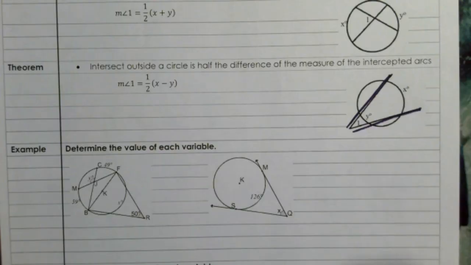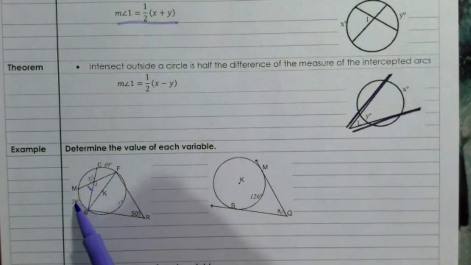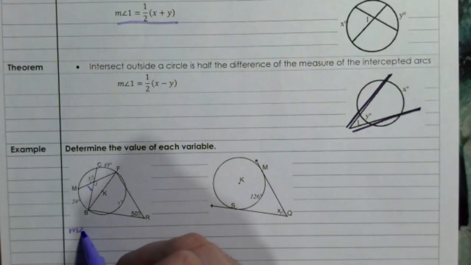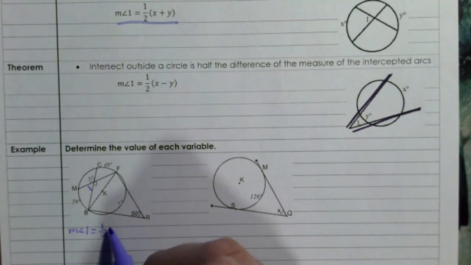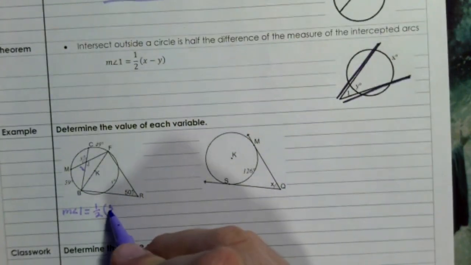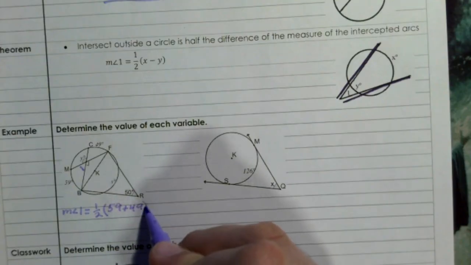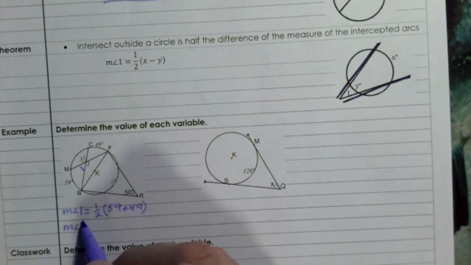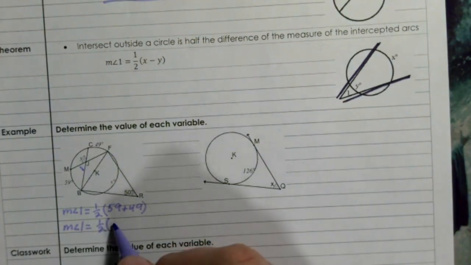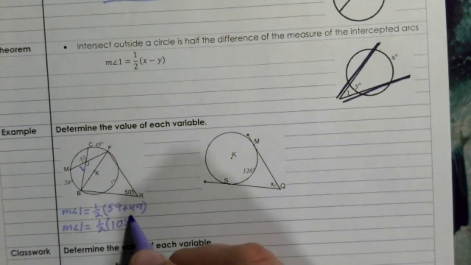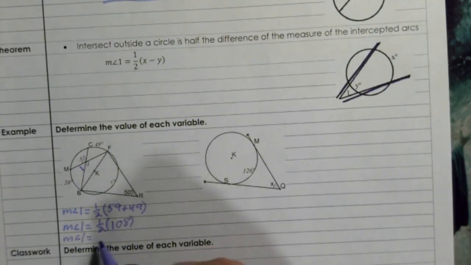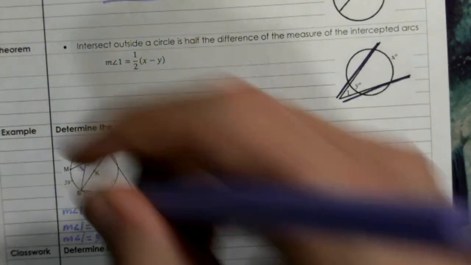So if I were to use my first formula up here, I can see that I have one of those angle ones right here. This angle is being made by these two arcs from these two lines. So I could find the measure of angle 1 if I do half of whatever 59 plus 49 is. So 59 plus 49 is 108. So that means the measure of angle 1 has got to be 54 degrees.